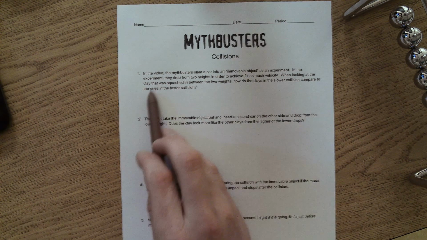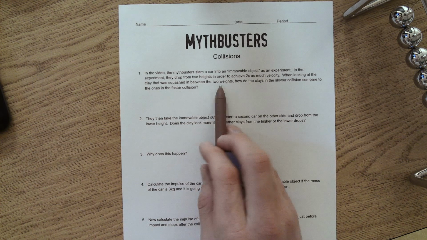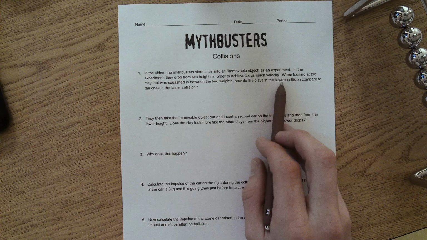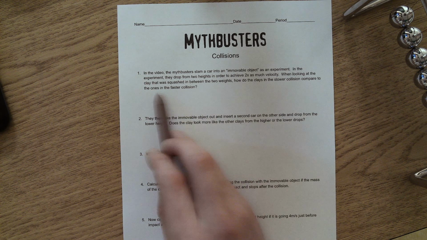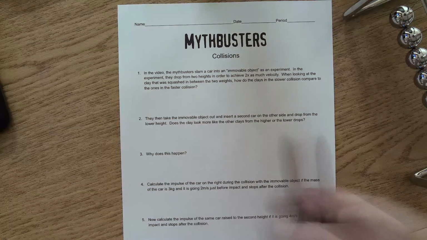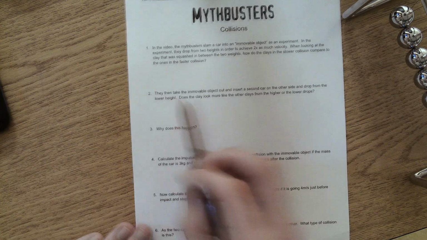When looking at the clay that was squashed in between the two heights, how do those clays in the slower collision compare to the ones in the faster collision? So what's the key difference there? You'll just write that right there for me.